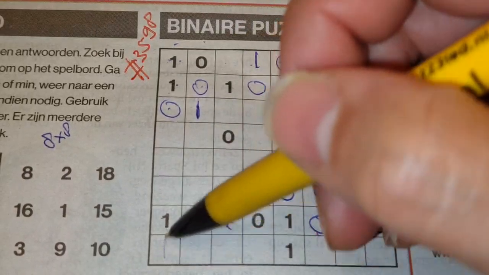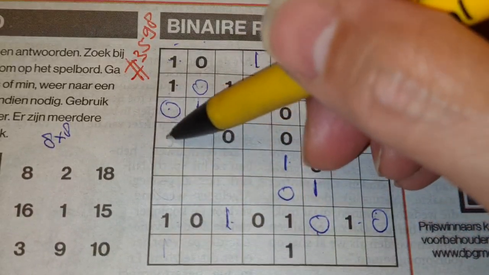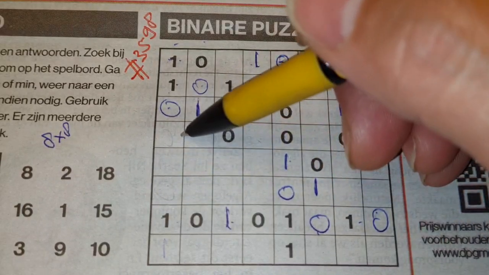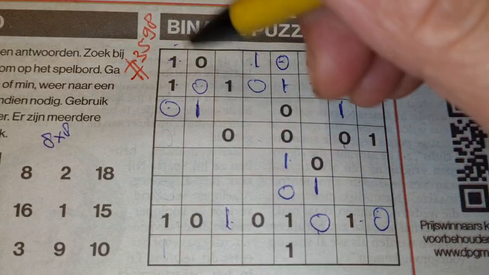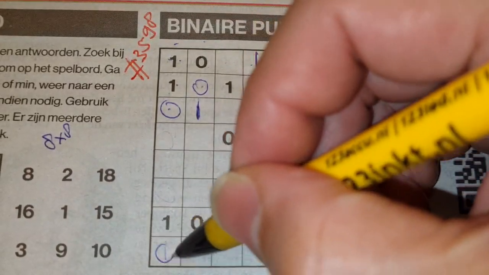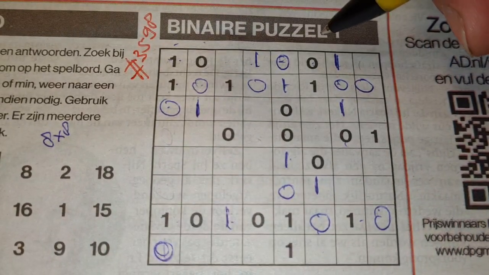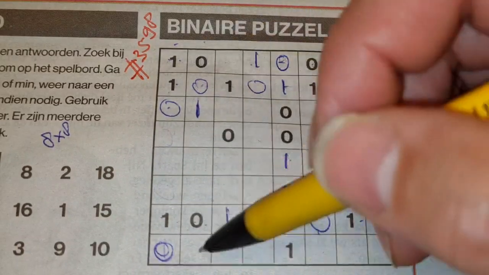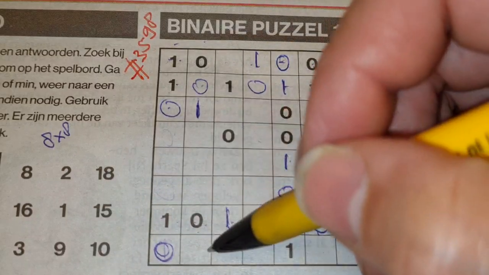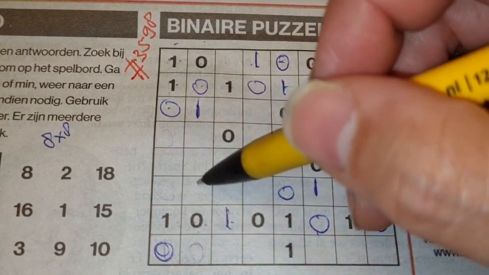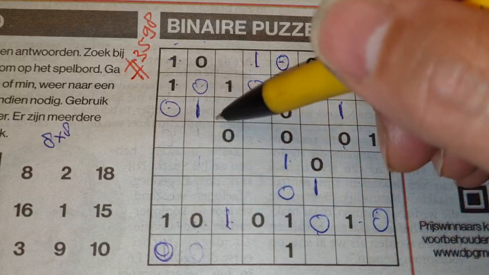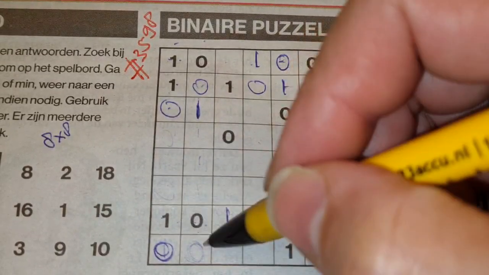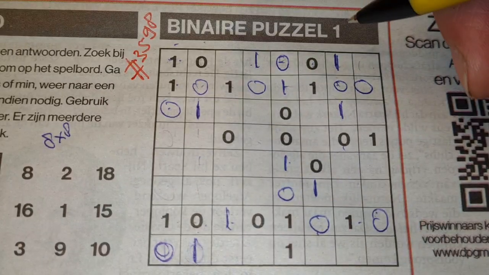If I place number 4 here, then these 3 boxes are O's. Then we have 4 O's in a row in this column. Not allowed by one of the rules, so this cannot be 1. This should be an O. Okay. Here, same story. 3 O's. If I place number 4 here, then we have 4 1s in a row in this column. Not allowed by one of the rules, so this cannot be an O. This should be a 1. Okay.